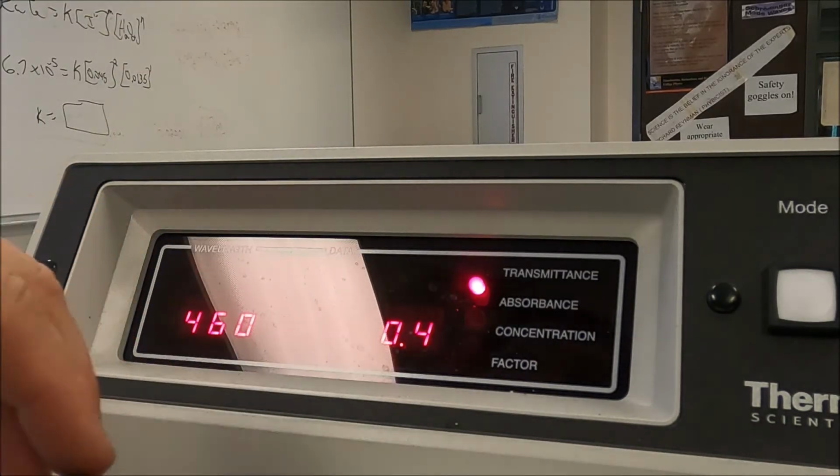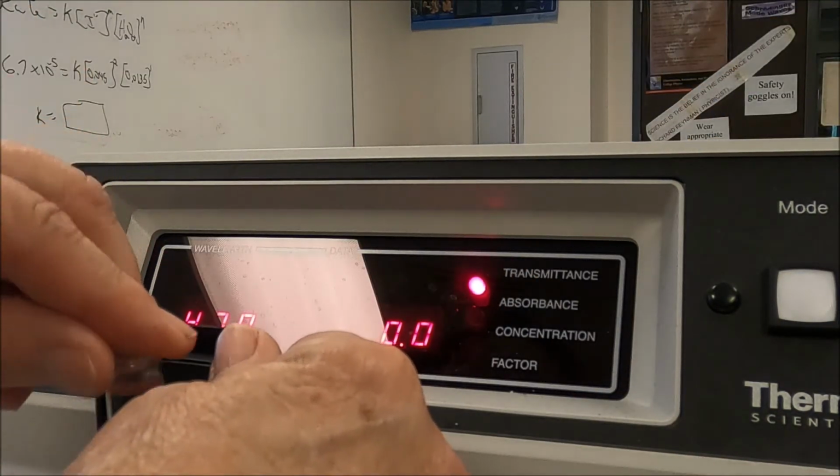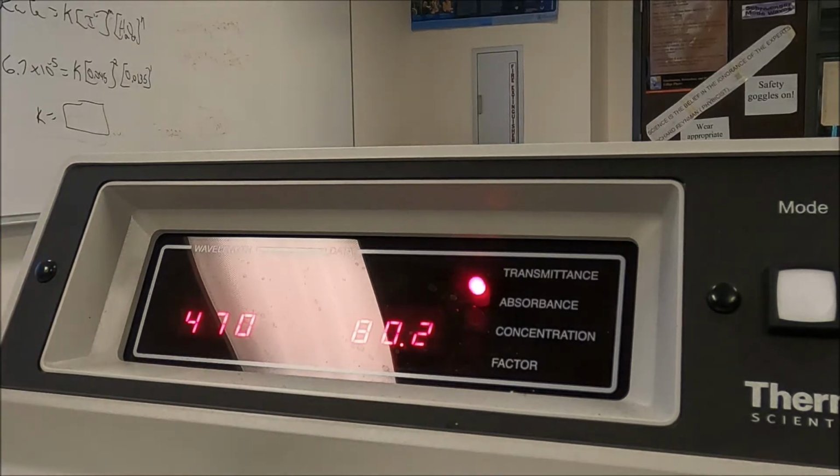Now what we're looking for is the wavelength that's going to interact most strongly with our cobalt solution. And when we reach that wavelength, what we'll see is that the transmittance kind of hits the low, and when I go past it, the transmittance starts to climb again. So I'm just going to keep bumping it up. Wavelength, this is 470, and I'm going to recalibrate every time for every wavelength, and we're going to record the transmittance.